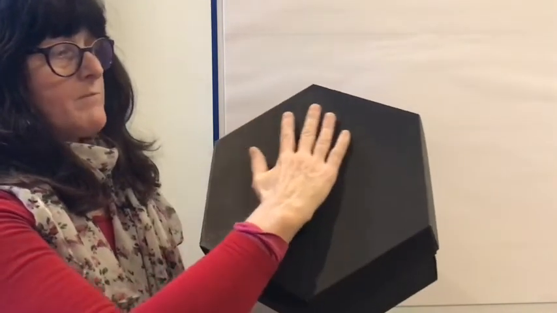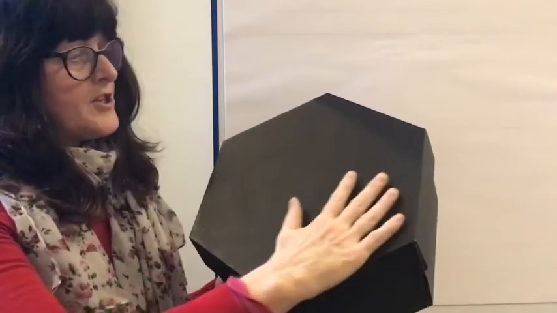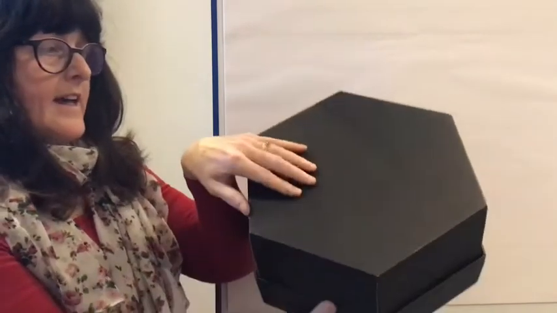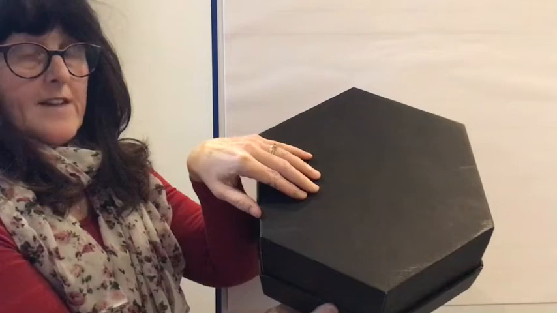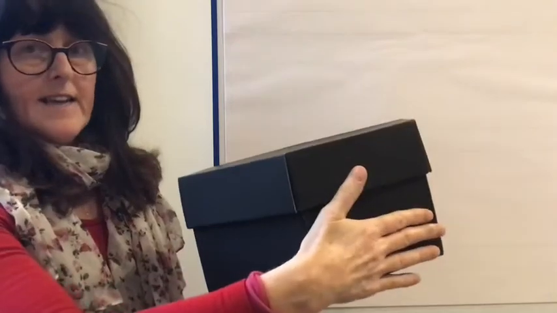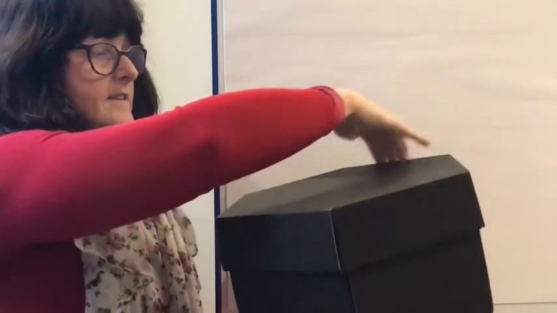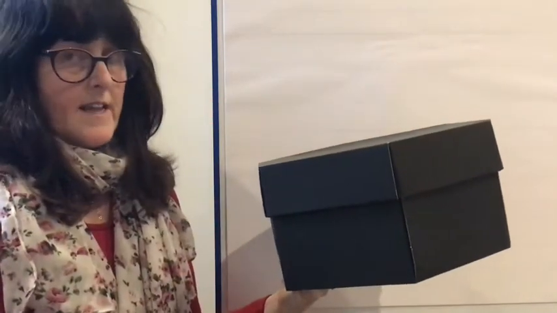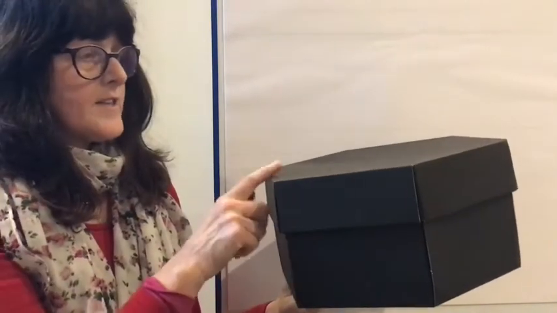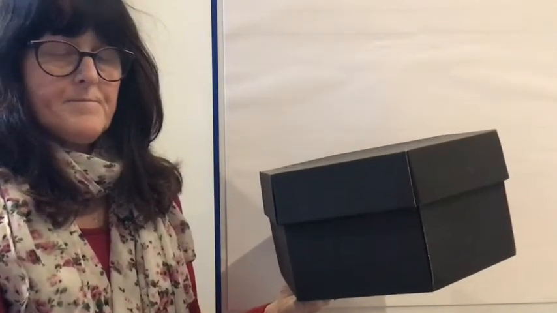The next thing I'm going to have a look at are the faces. And when I'm talking about the flat faces on this shape, I've got a flat hexagonal face that side and a matching flat hexagonal face on that side. And then on the edges here, I've got flat rectangular faces. Now it's a hexagon, so there are going to be 6 of the rectangular faces and 2 hexagonal faces. So I know 6 add 2 is 8. I can say this box has 8 flat faces.